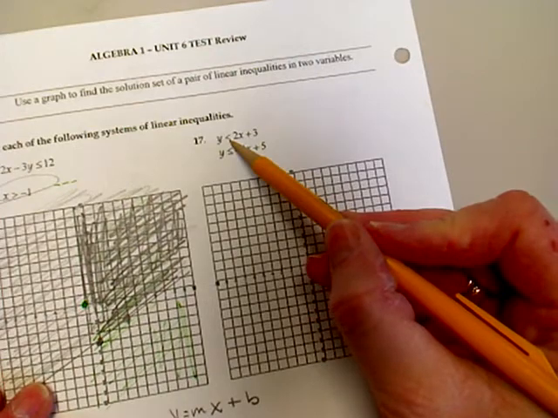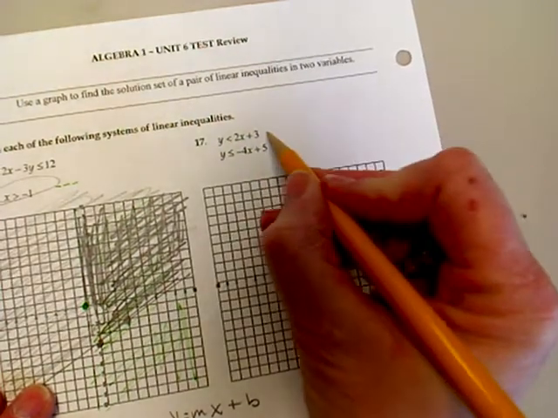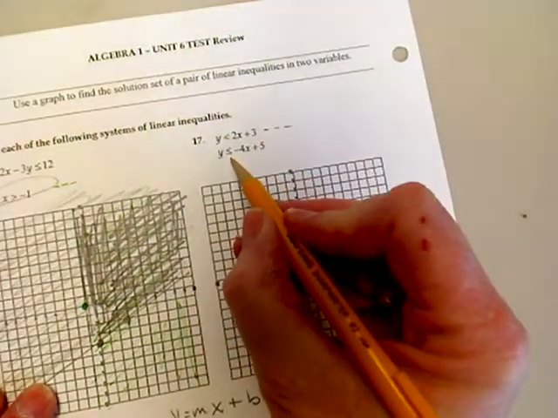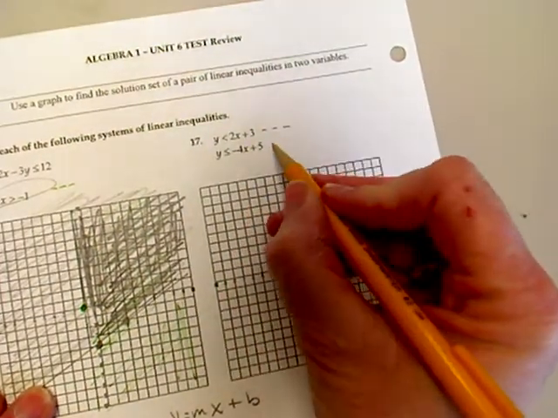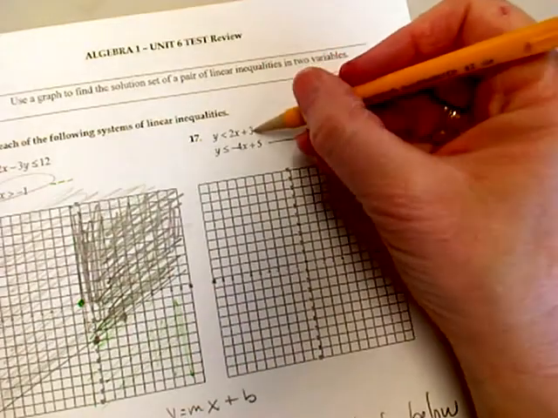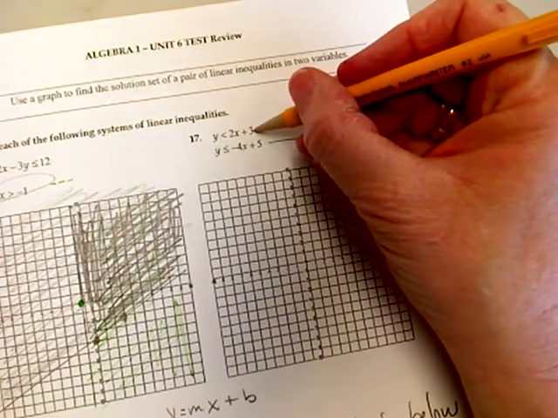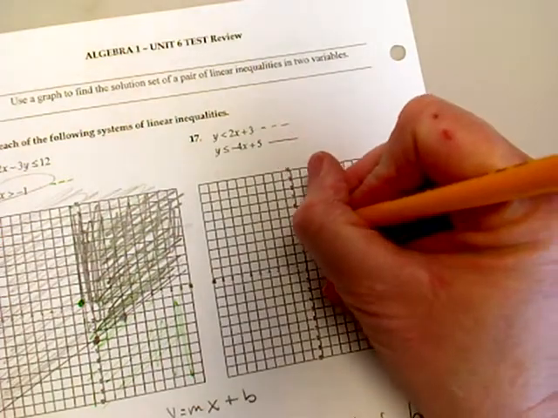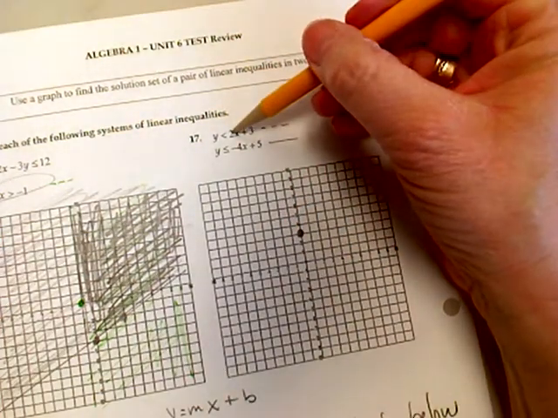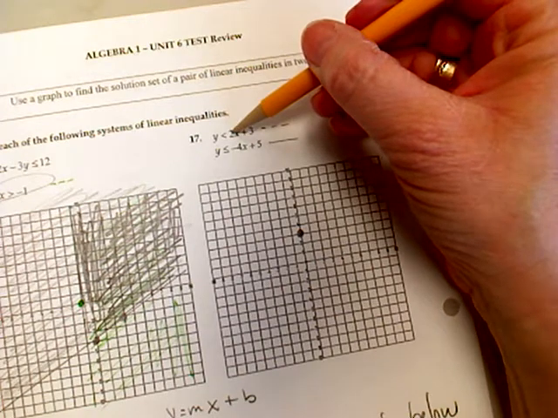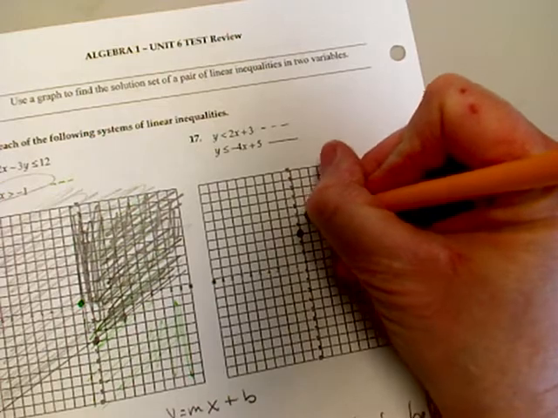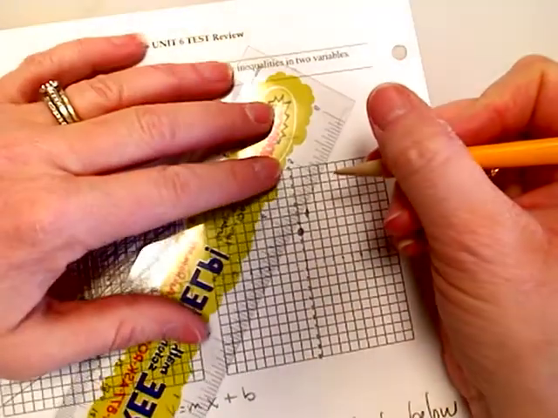Now, just before I even do anything, notice the inequality here doesn't have a line underneath it. That means I'm going to put a dashed line on the graph. This one does have a line underneath it, so I'm going to put a solid line on the graph. Looking at this top line, it crosses the y-axis at +3, so I'm going to put a point at 3. The slope of that line is +2. It's right here, so I'm going to count up 2, right 1. And I'm going to put a dashed line on the graph.